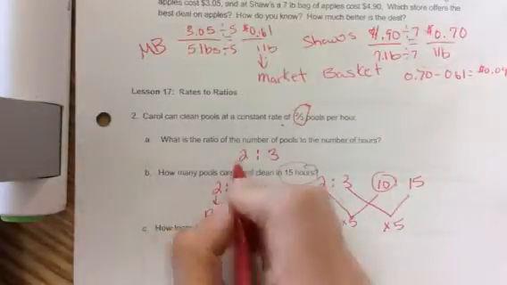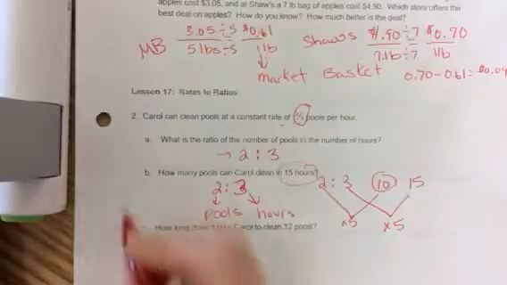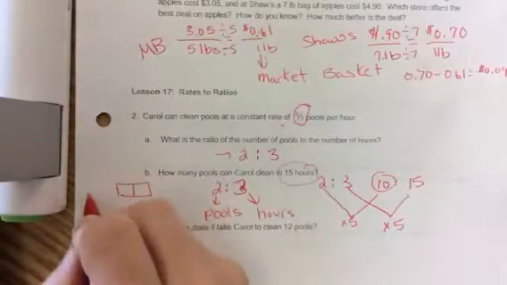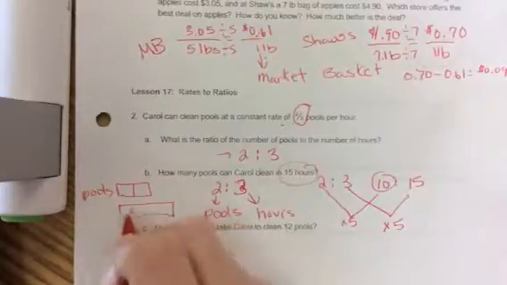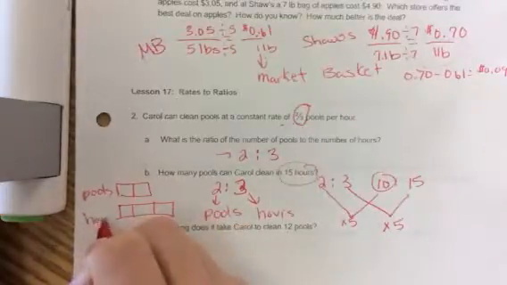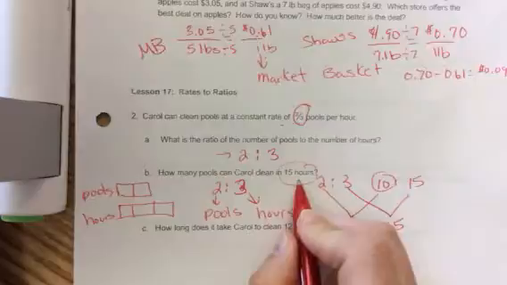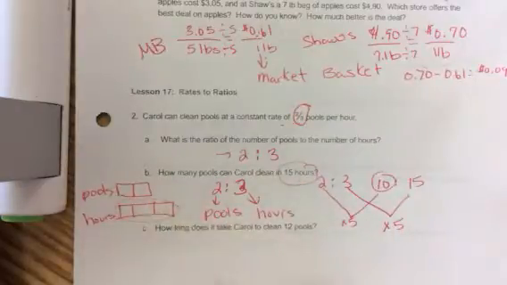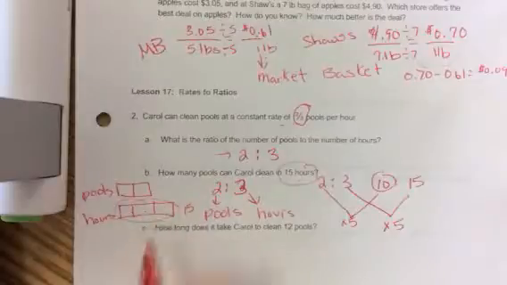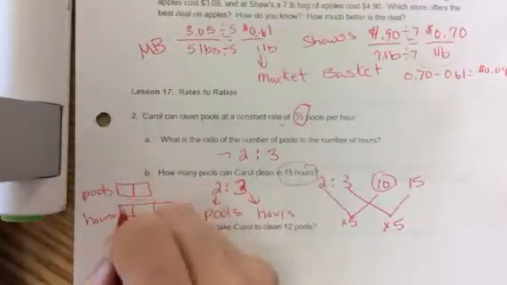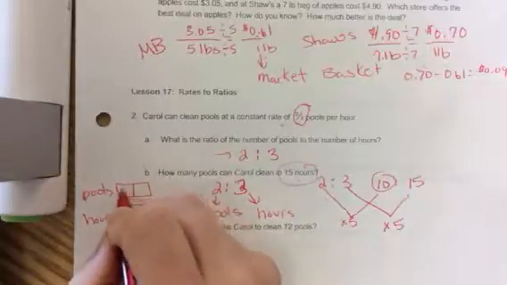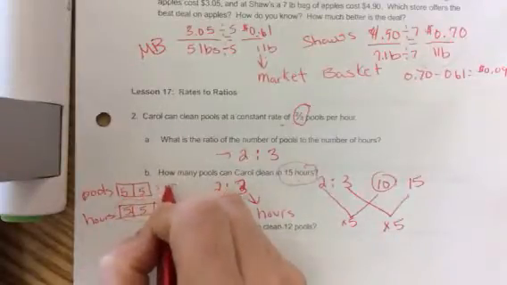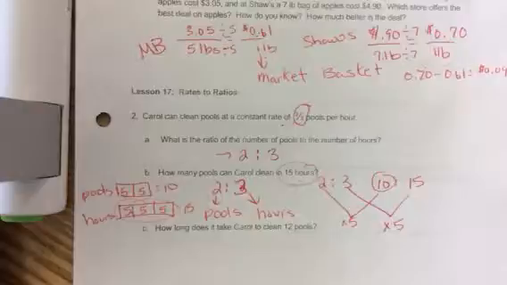Or you could do a tape diagram using the ratio 2:3. So 2 represents pools, 3 represents hours. So what they're saying is if it's 15 hours, how many hours would it have to be for each part if they're the same? Well, 15 divided by 3 is 5. Therefore, it would be 5 hours per part here to get 10 pools. And obviously there's other ways you could do this as well.